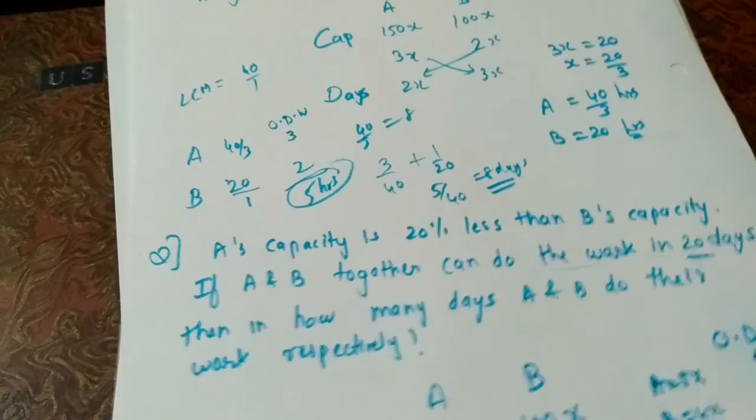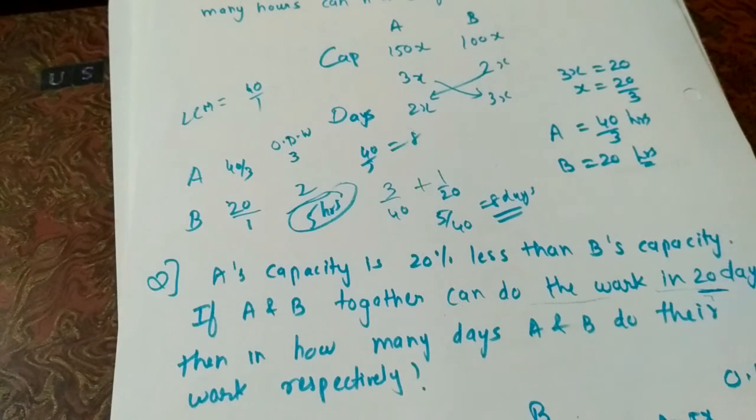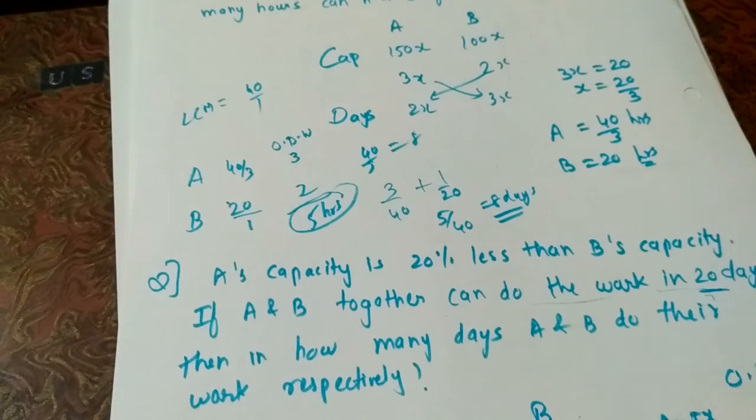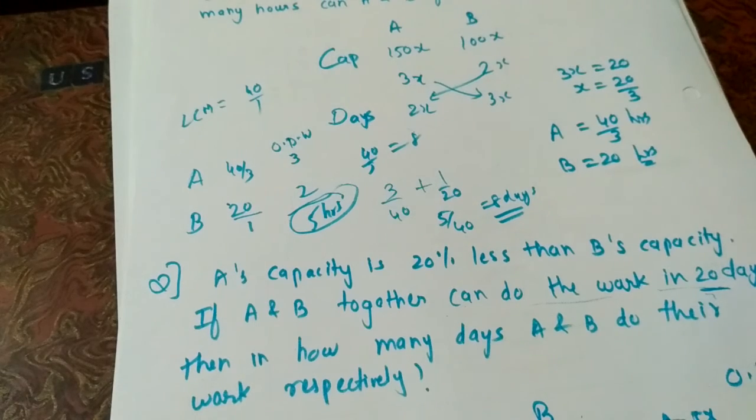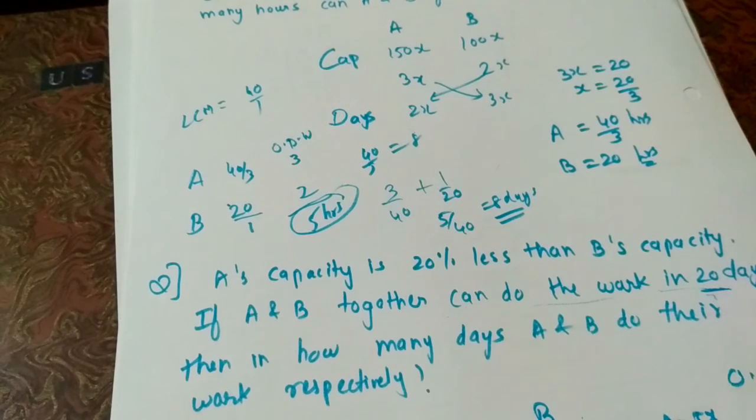Okay, so that's all. From the next lecture we will start problems in which 4 men and 5 women are involved and similar kinds of problems, and we will use only the short trick. Okay, so stay tuned.